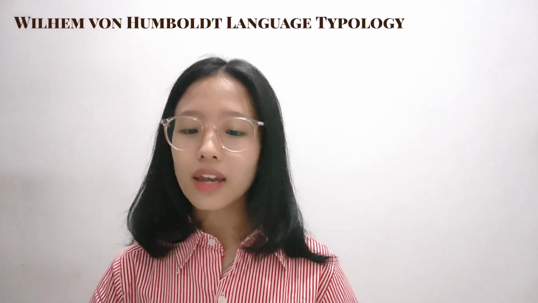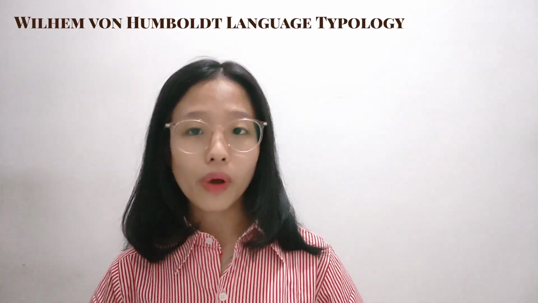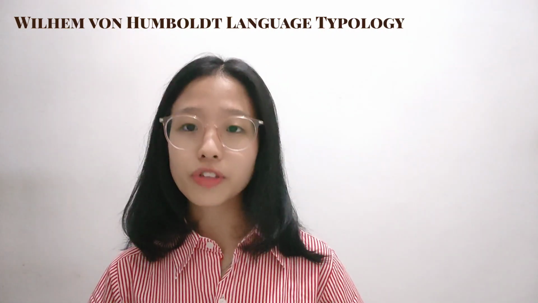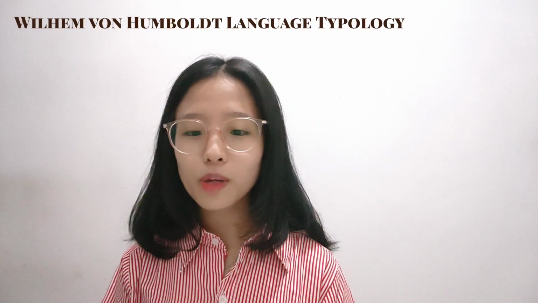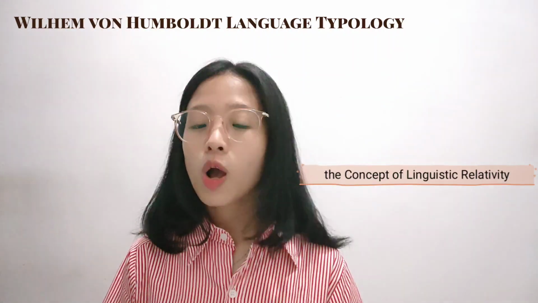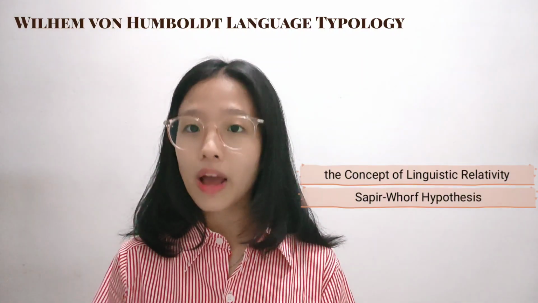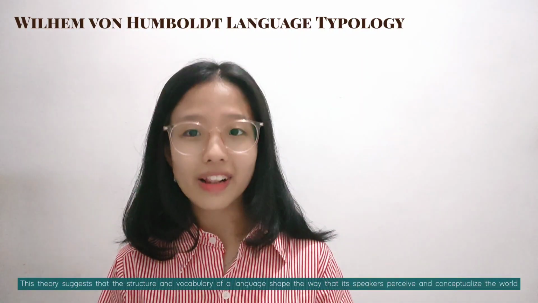He believed that the structure and function of a language are intimately connected to the way its speakers think and perceive the world around them. One of Humboldt's most influential contributions to language typology was the concept of linguistic relativity, also known as the Sapir-Whorf hypothesis. This theory suggests that the structure and vocabulary of a language shape the way that its speakers perceive and conceptualize the world.